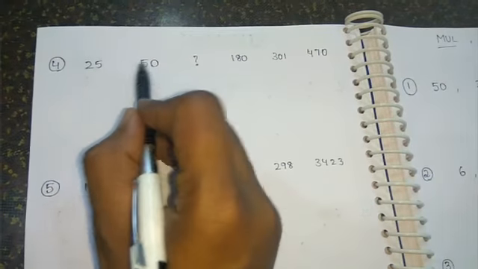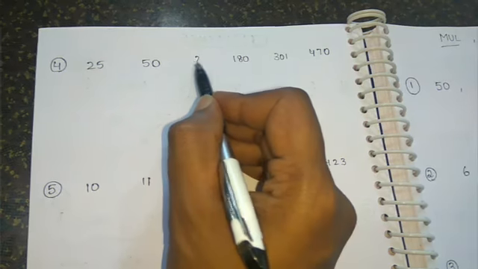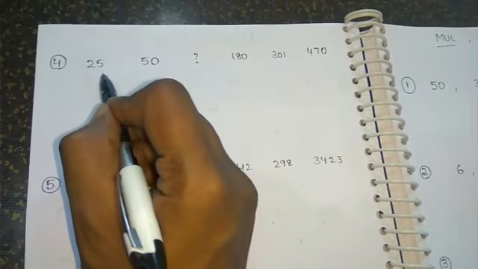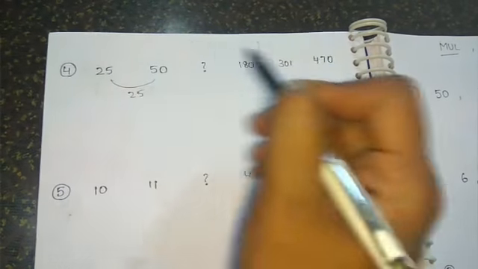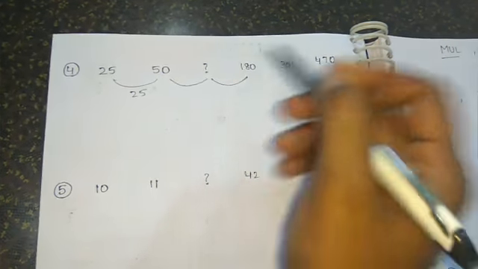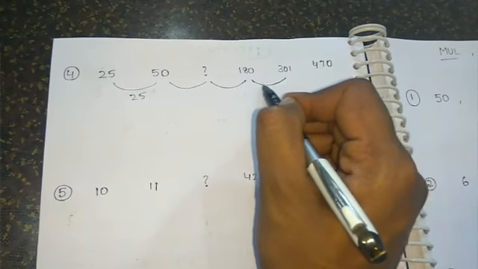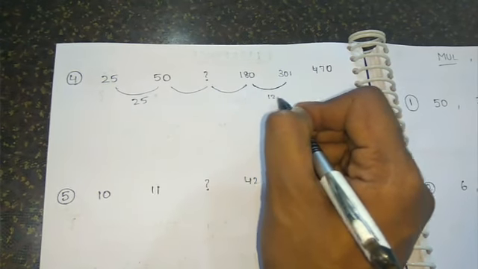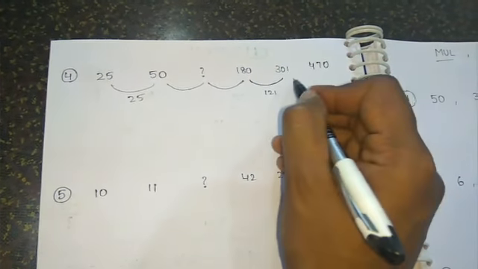And of course we can see 25 into 2, 50. 50 into 2 or 3, no. So we are not getting it in that way. So just find the difference now. 25. Okay. We don't know the difference here and we don't know the difference here also. What is the difference here? 300 minus 180, 120 plus 1, 121. Okay, 11 square is 121.